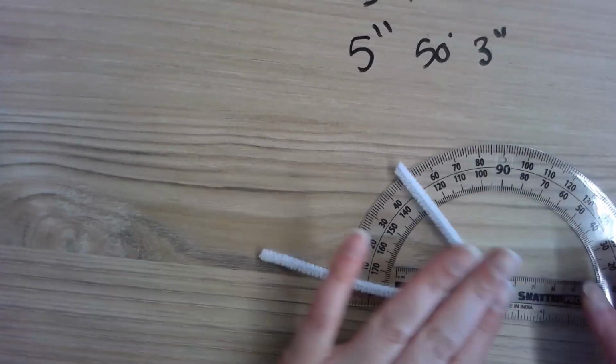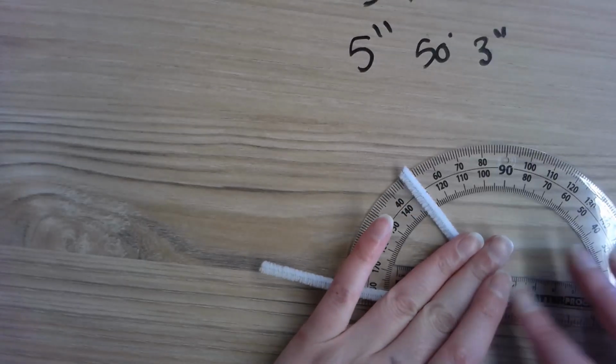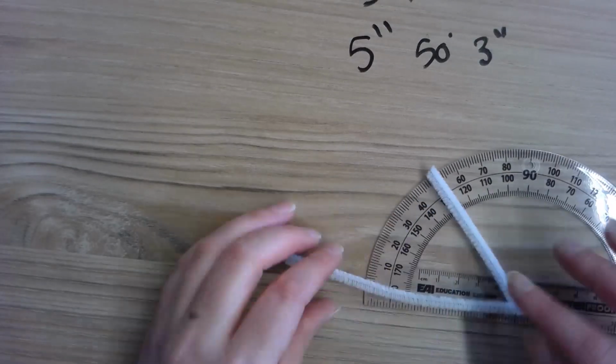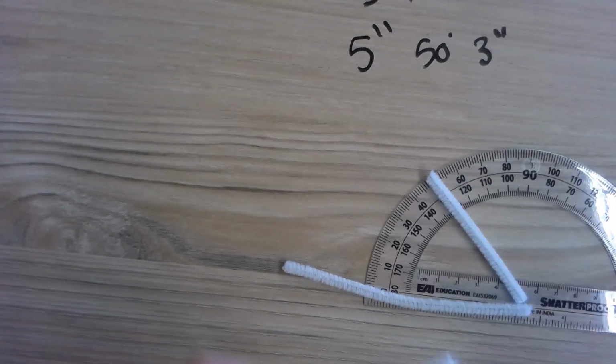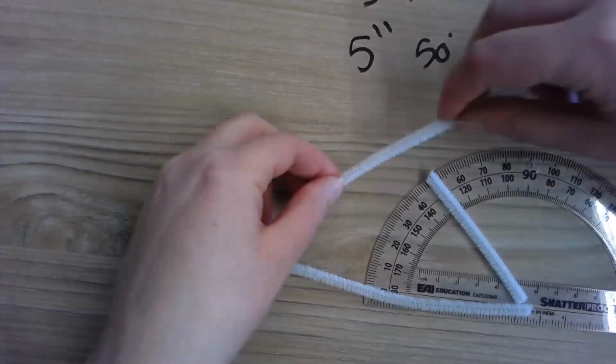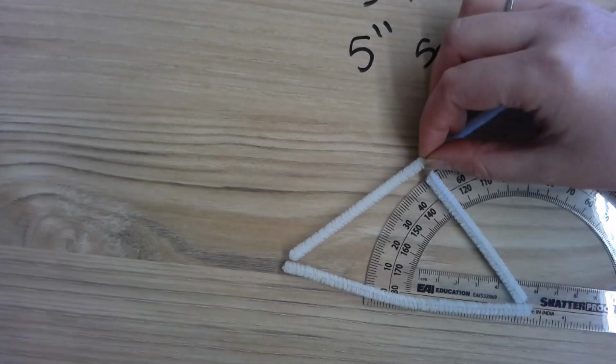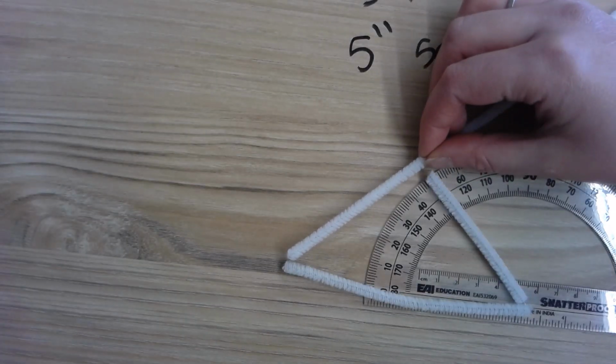Okay, and I'm just going to slide that. Or actually, I'll just leave it. Okay, so if I look at this, assuming the other side length isn't given, it could be any length we want. So if you notice, I can make this triangle right here.